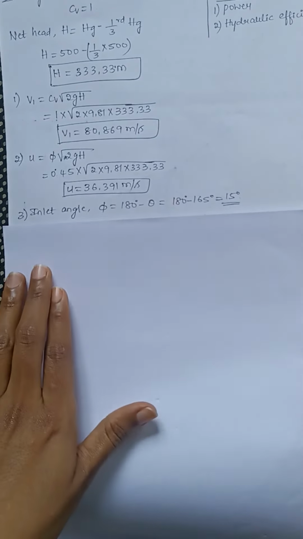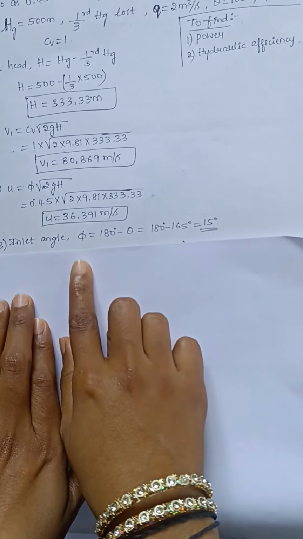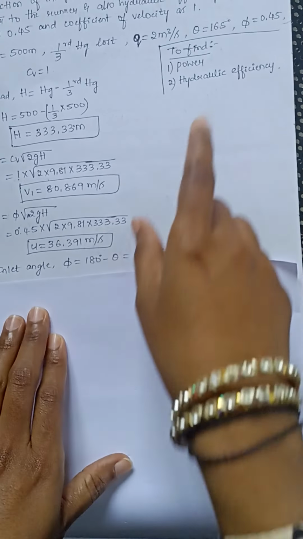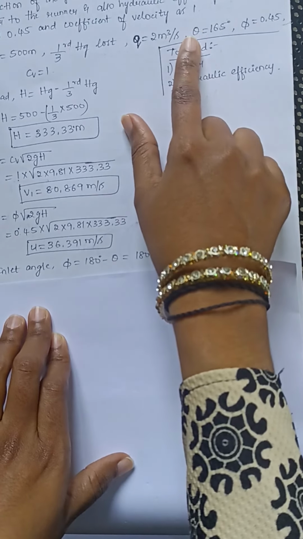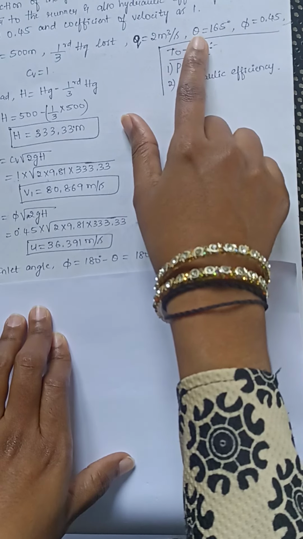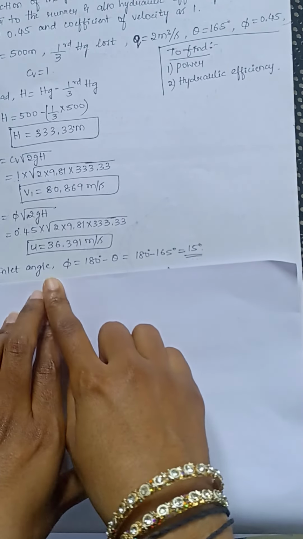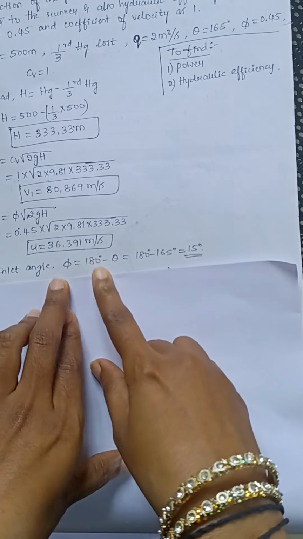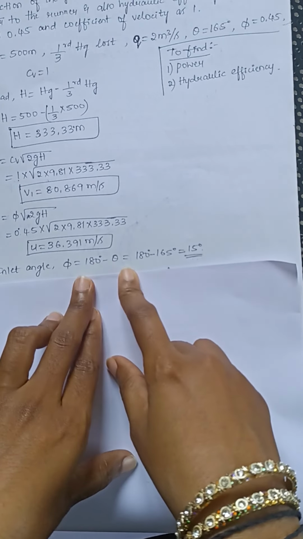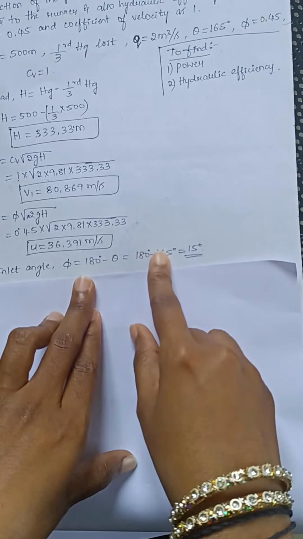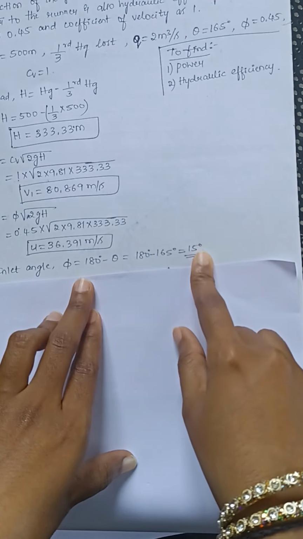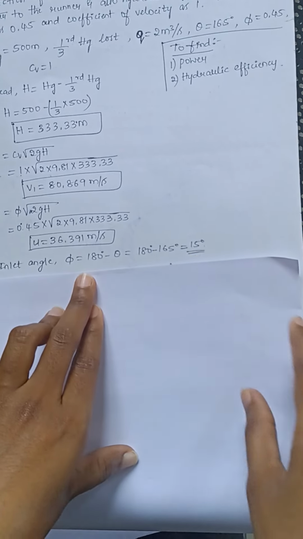Then comes the inlet angle. Here the angle that is given in the question is the deflection angle, that is theta degree. Now from this deflection angle we will be finding the inlet angle of vane. To find the inlet angle, we have to subtract the deflection angle from 180 degree. So 180 minus 165 gives you 15 degree. So this is our inlet angle of vane.